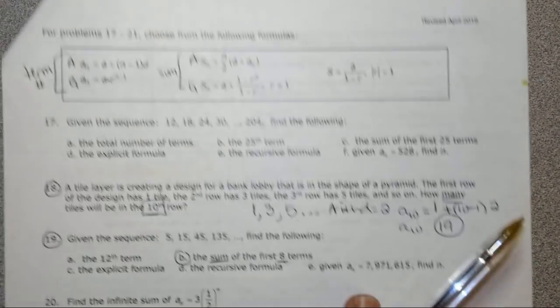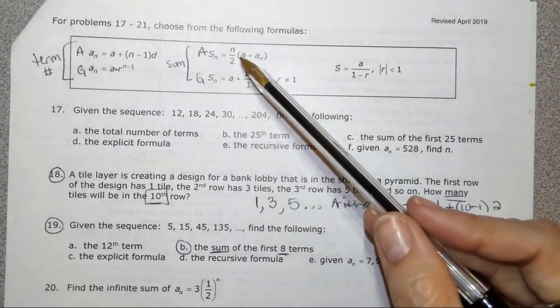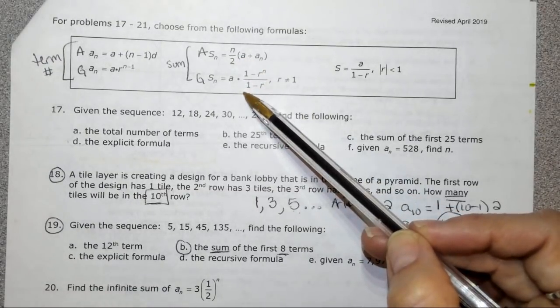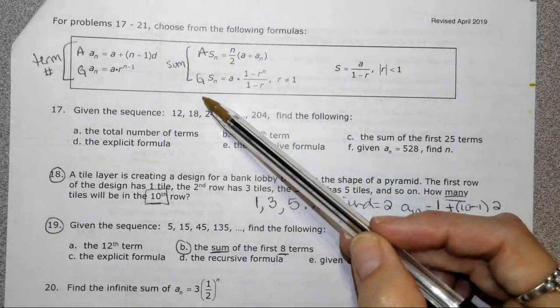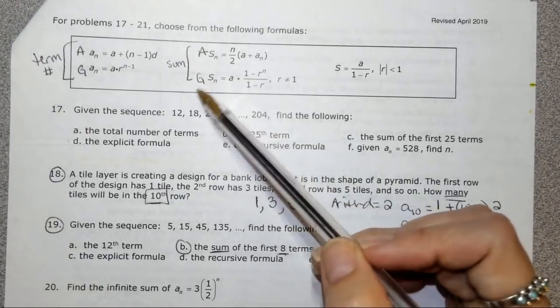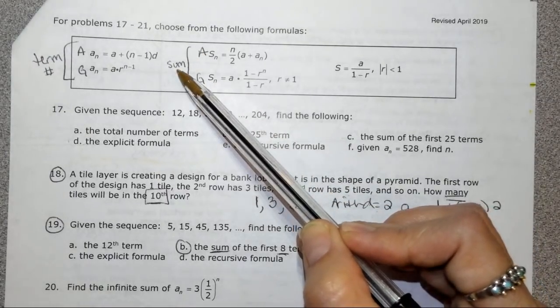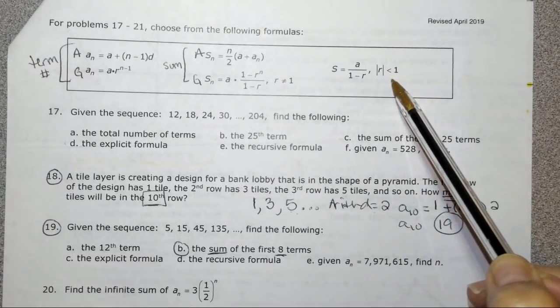So before I can figure out whether or not I should use this equation or this equation, I have to decide, is it arithmetic or geometric? I know I'm using one of these because it's a sum. I know I'm not using this because it's not infinite.